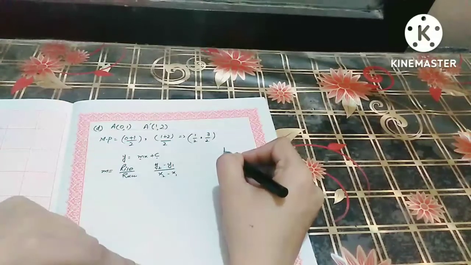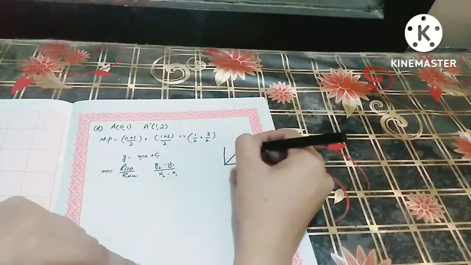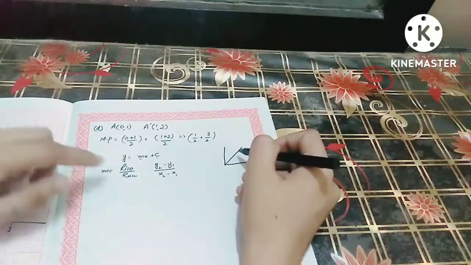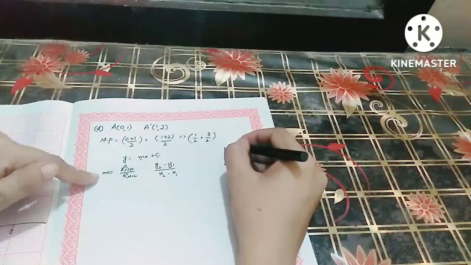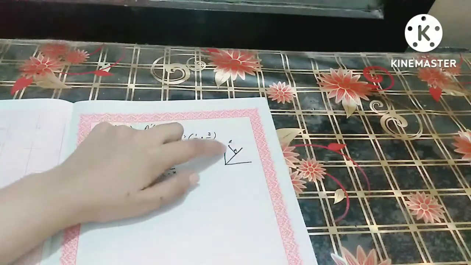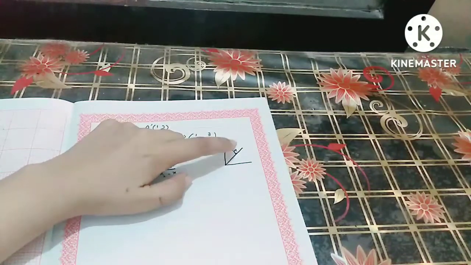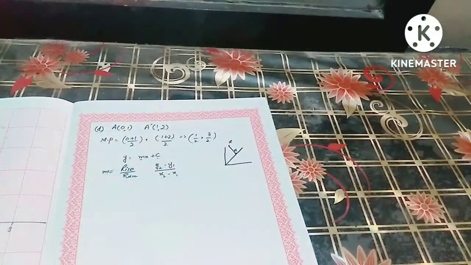For example, this is the graph. We have to find out the gradient of this line. For example, this is point M, which is in between, and here this is some point A. So we are finding out the gradient of this line. First we'll find out the gradient of this line, then we will be able to find out the gradient of this straight line which is required.